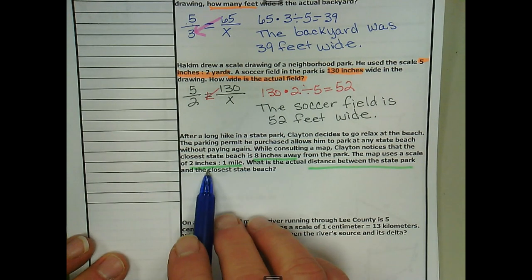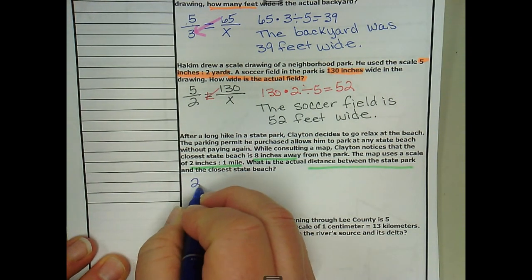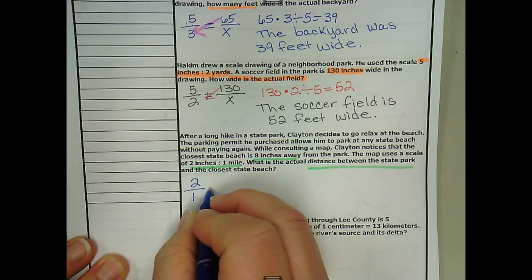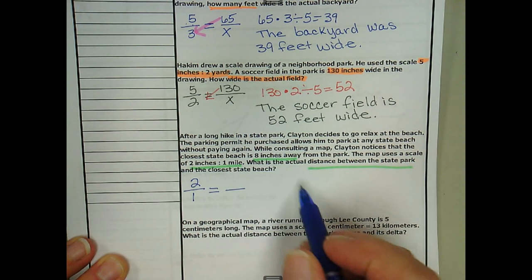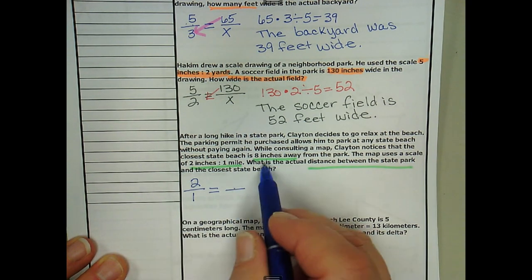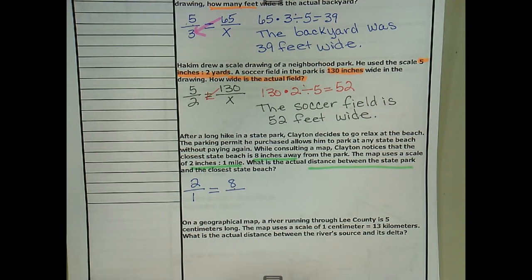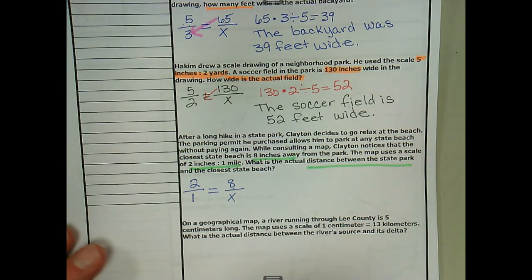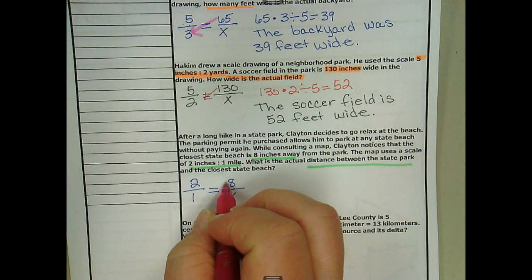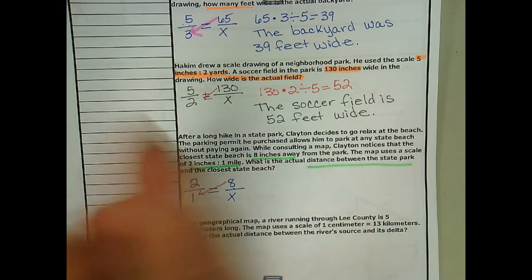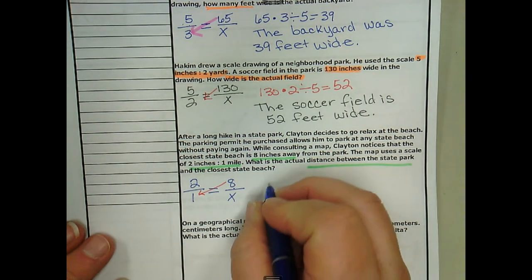So the scale, 2 inches is to 1 mile as how many inches? Inches to inches, 8 inches over x. What does it look like when we do our math? 8 times 1 divided by 2.